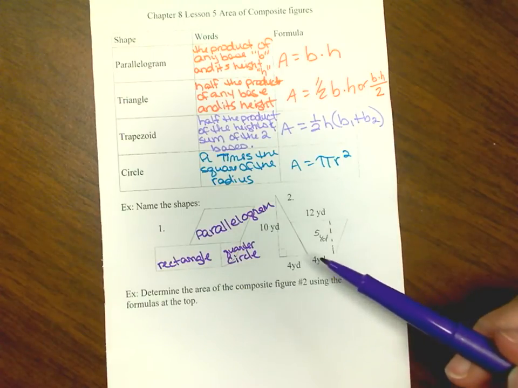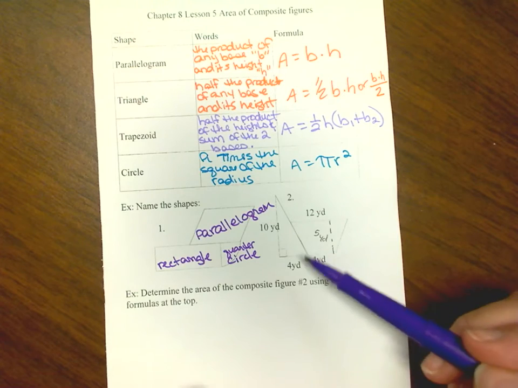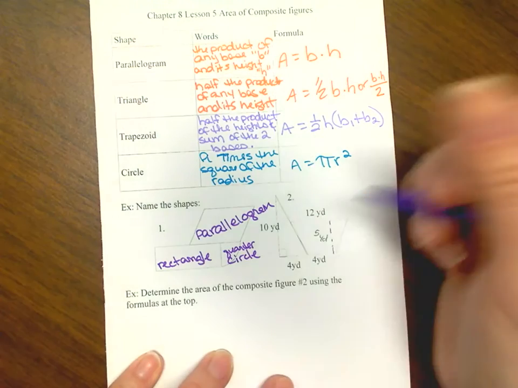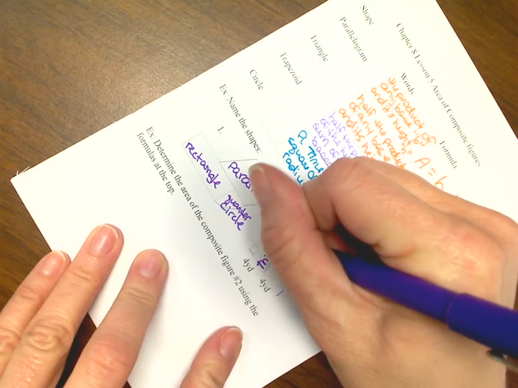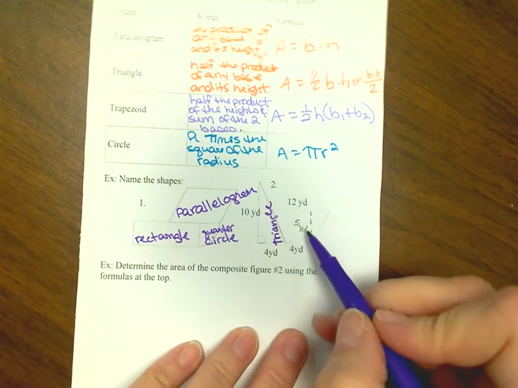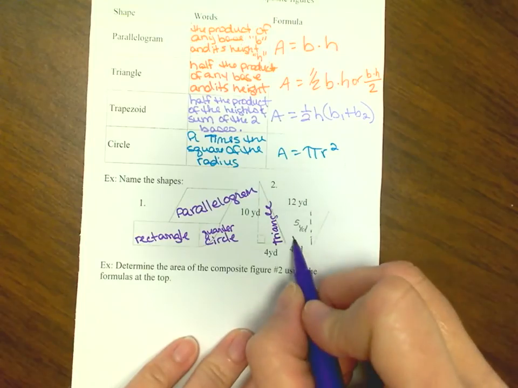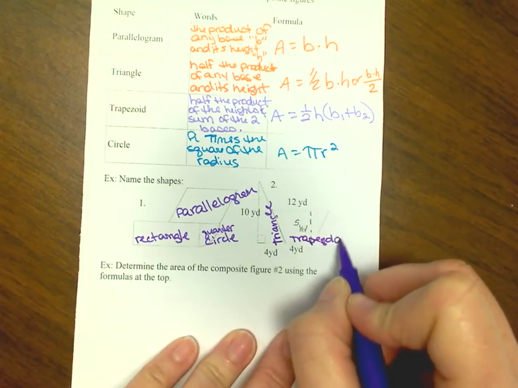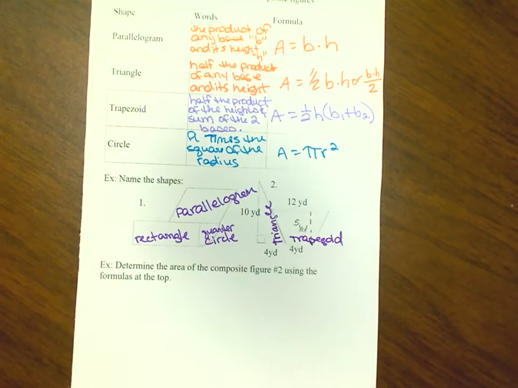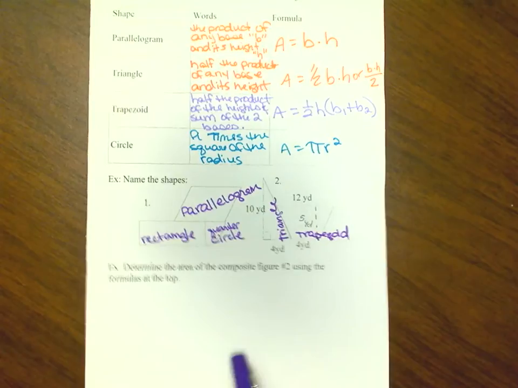Let's look at number 2. It's a triangle. Hope everyone knows that one. And then this one right here is going to be a trapezoid. So determine the composite figure of number 2 using the formulas at the top.